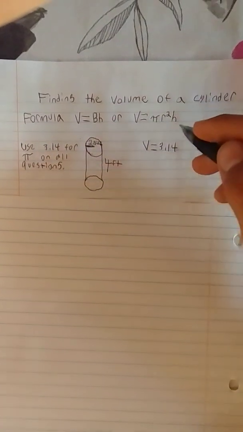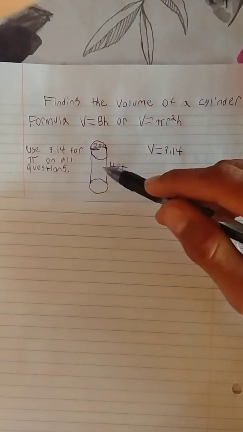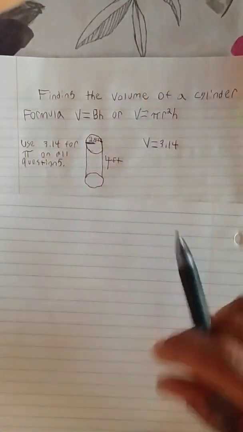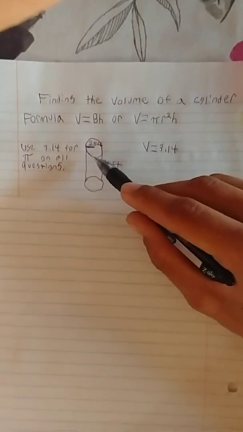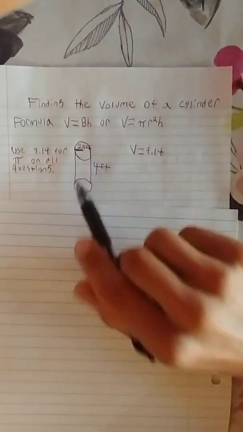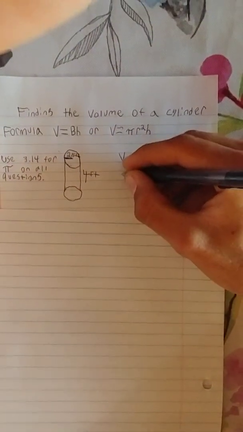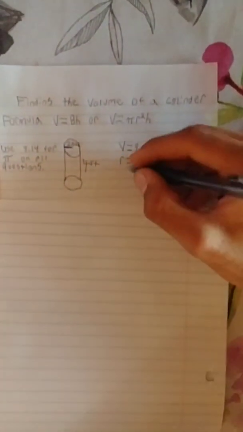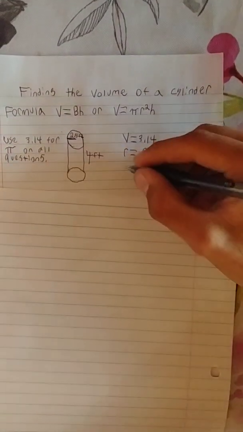And now you're going to look for your radius, which is half of the diameter, which would be the whole way across the circle. So it looks like it already gives you your radius here, because that's half of the circle. So that will be 2.5. So the r equals 2.5. And then your height will be 4 feet.